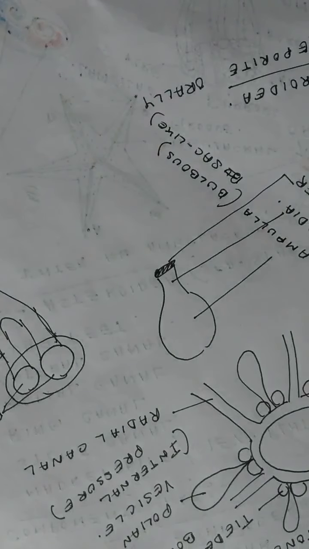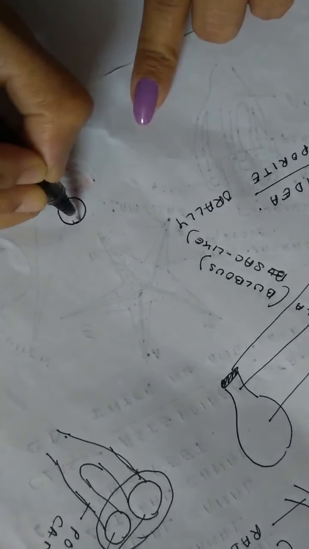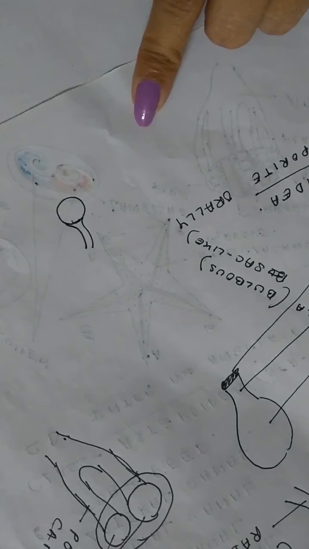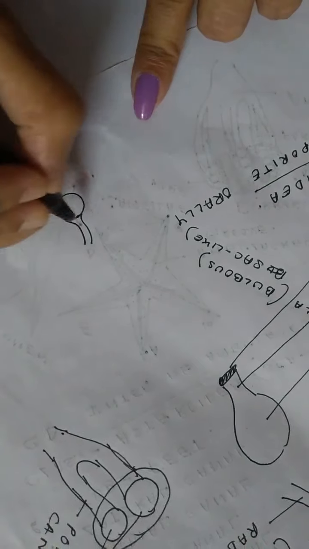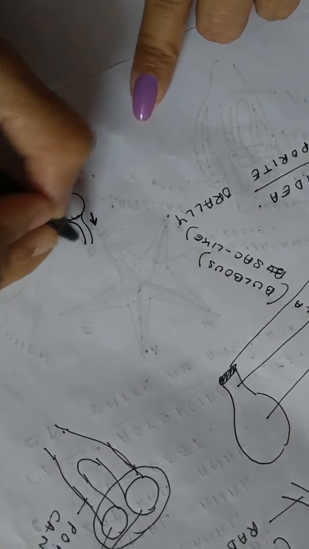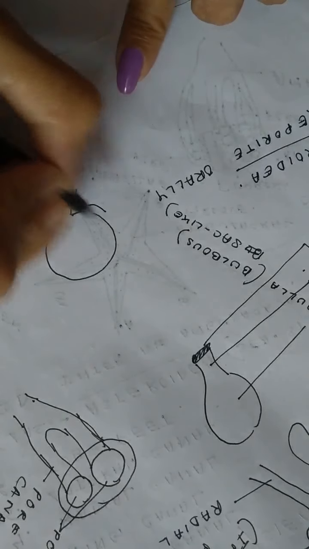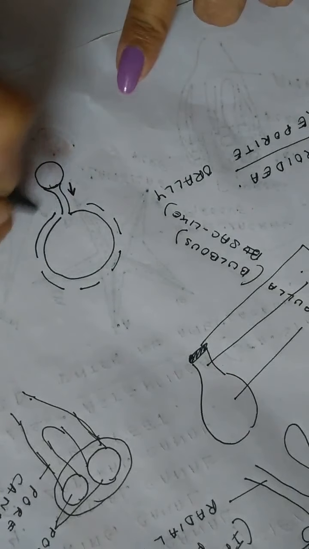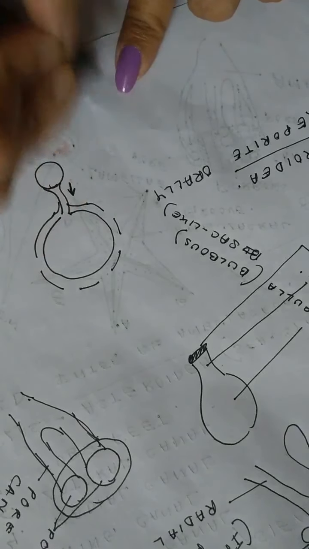So I'm just making the diagram. That is the madreporite, which gives rise to the stone canal, which ascends upward and then joins to the ring canal. 2, 3, 4, 5.